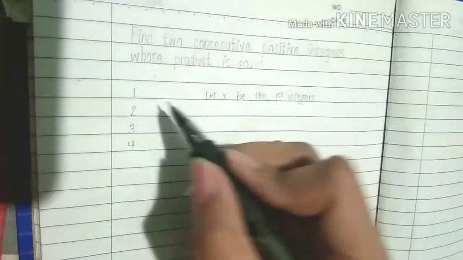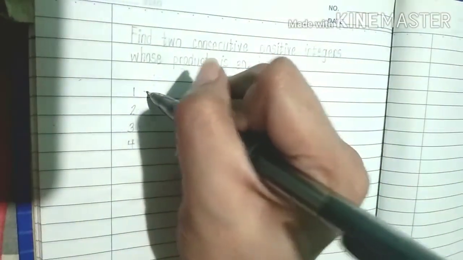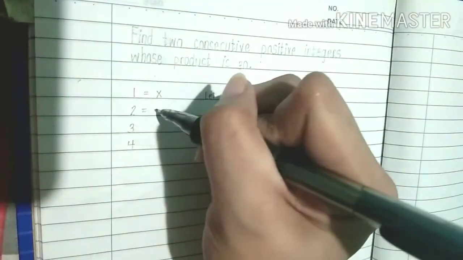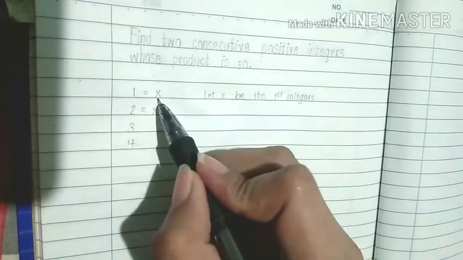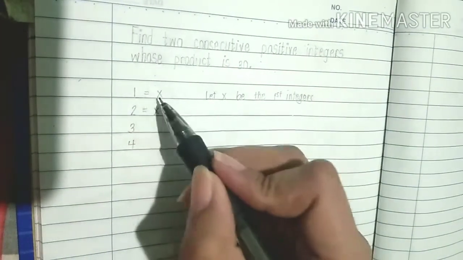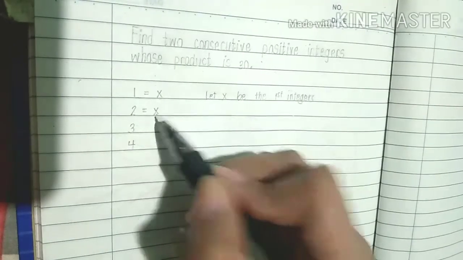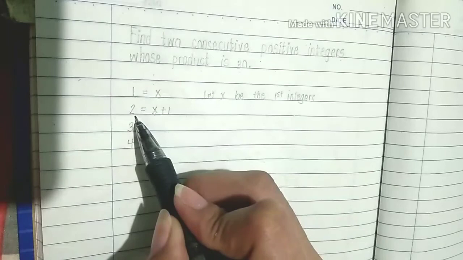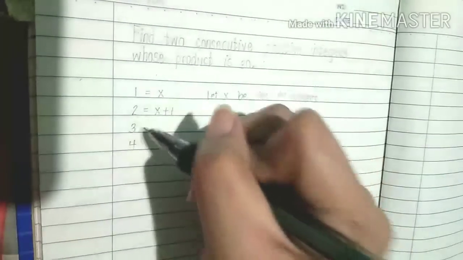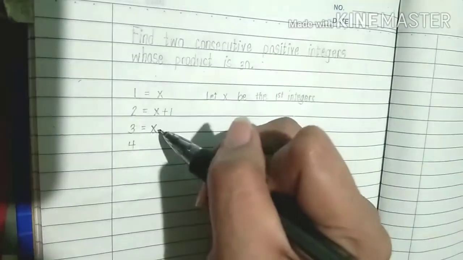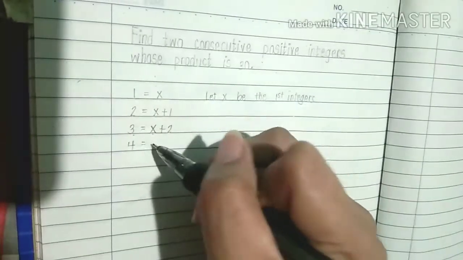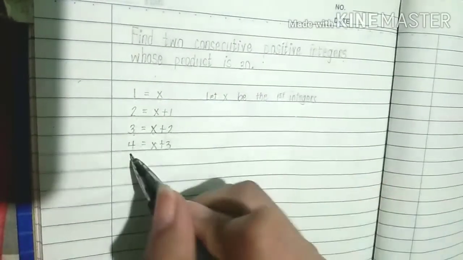Okay? So the first integer is x, right? And then the second integer will be x plus 1. Since x is equal to 1, then 1 plus 1 is 2. Got it? Then x plus 2 is 1 plus 2, which is equal to 3. And the same with this, x plus 3 is equal to 4.